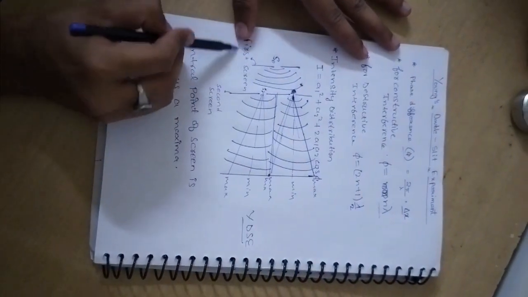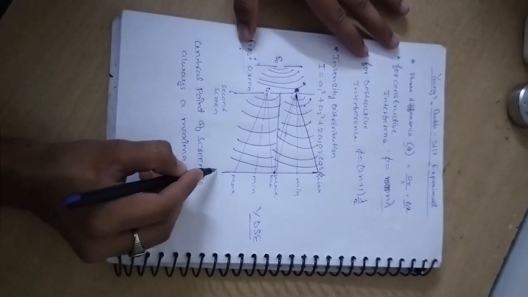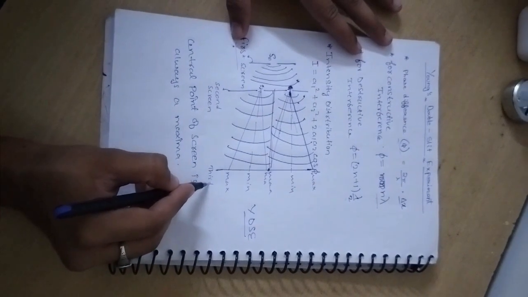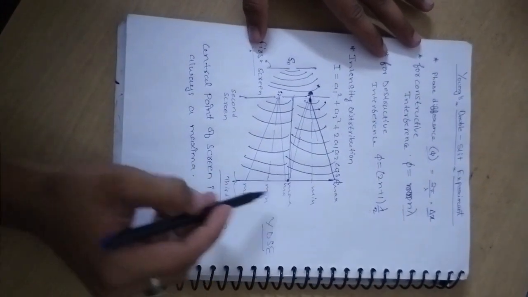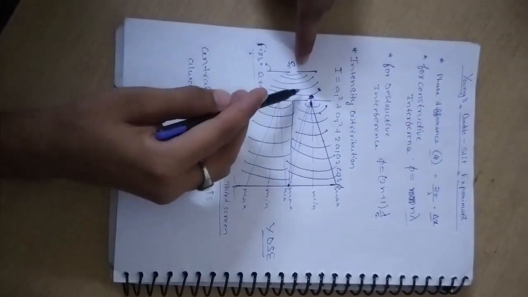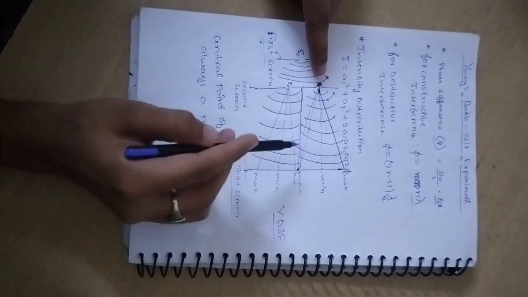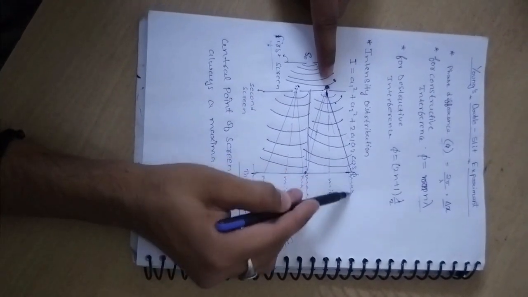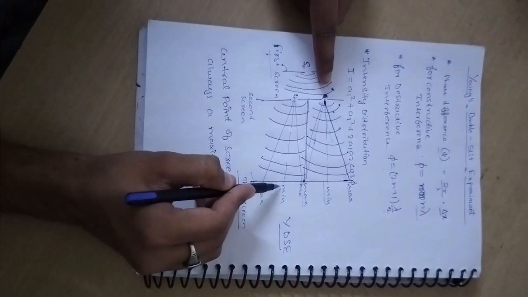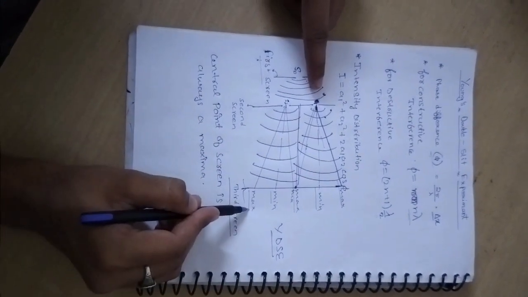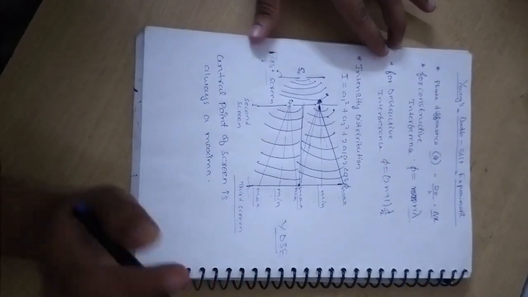So this is the first screen, this is the second screen, and this is the third screen, on which we will observe all the intensity pattern. From here the wave goes, and from here the wave divides and splits. This is the maxima, then this is the minima, then again maxima, again minima, and again maxima. So this is how it goes: maxima, minima, maxima, minima, maxima.